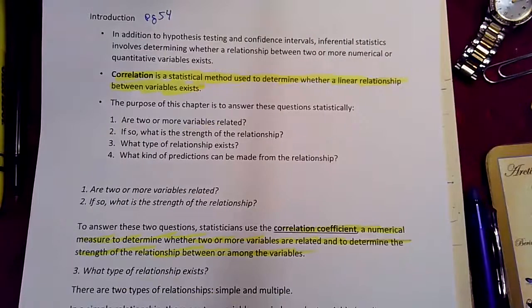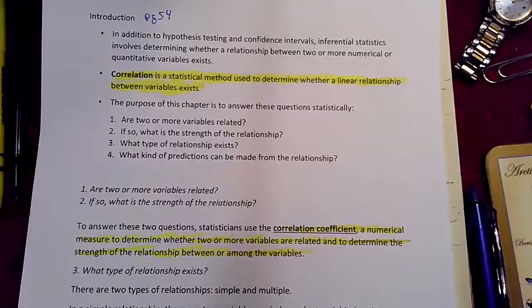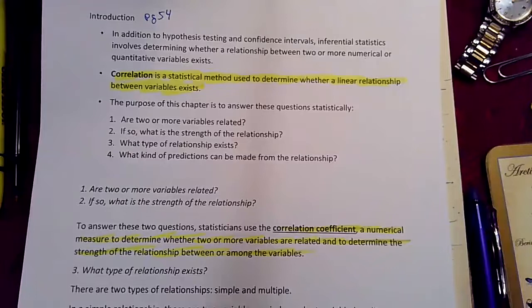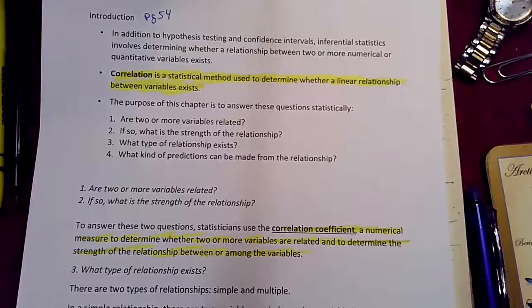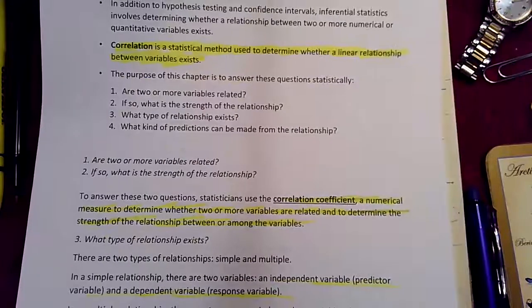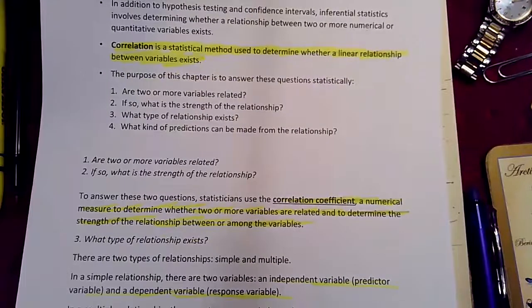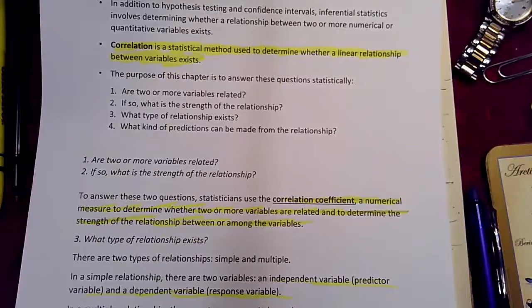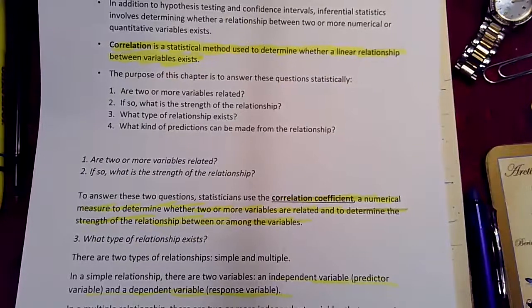Are 2 or more variables related? And if so, what's the strength of the relationship? What type of relationship exists? What kind of predictions can be made from the relationship? Okay. Number 1, are 2 or more variables related, and if so, what is the strength of the relationship?